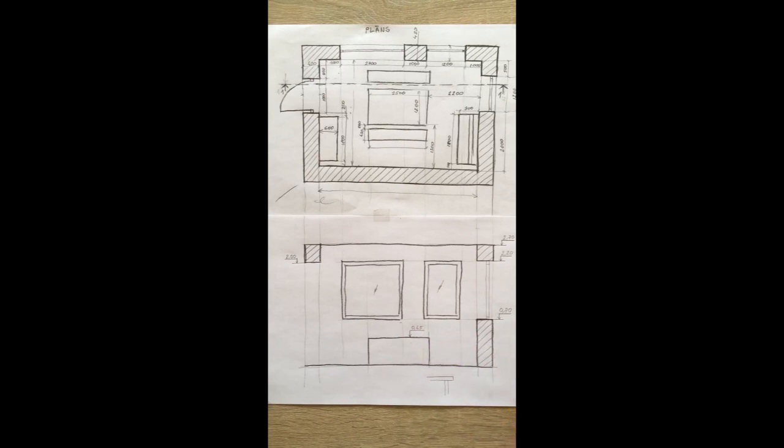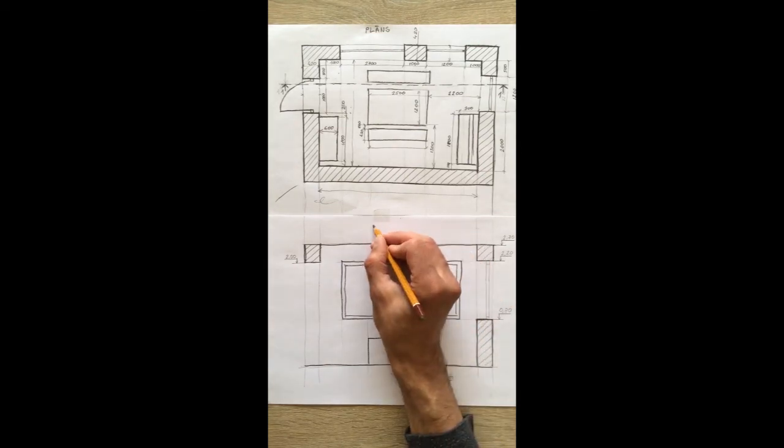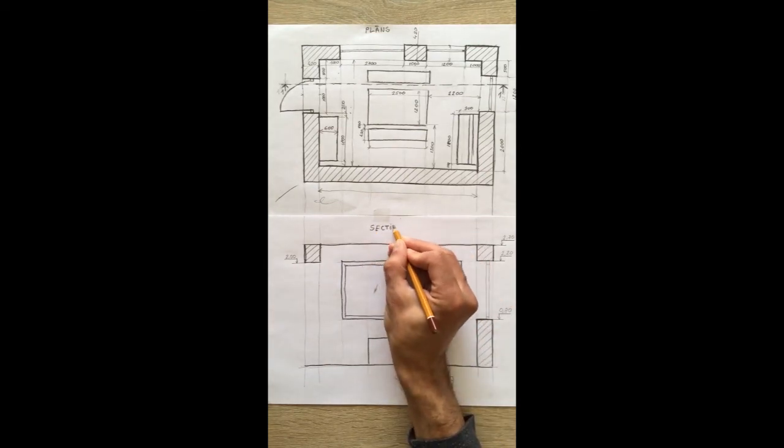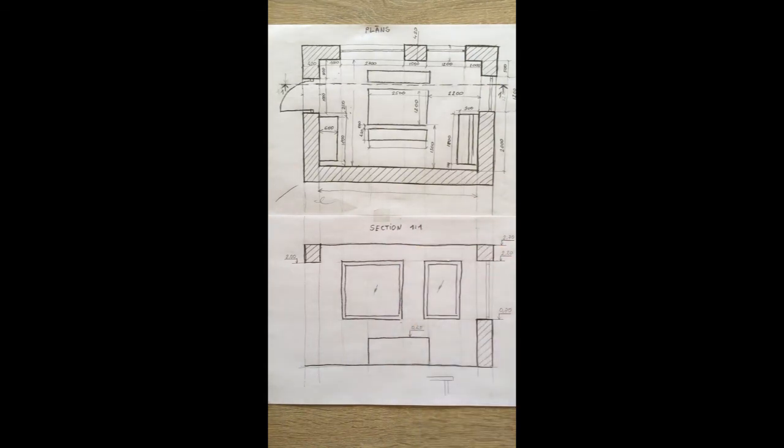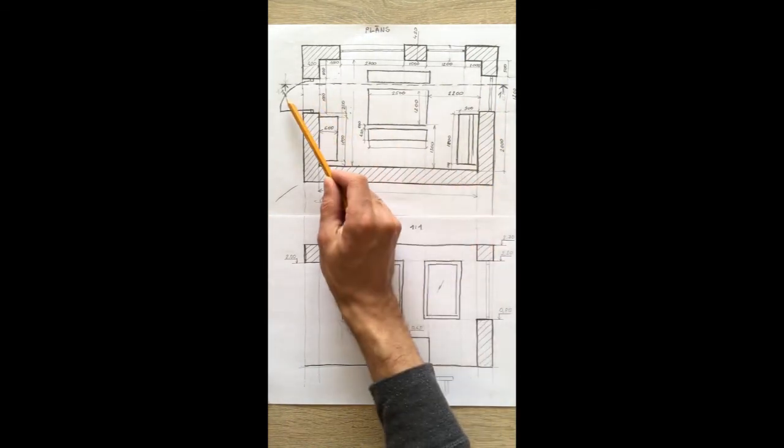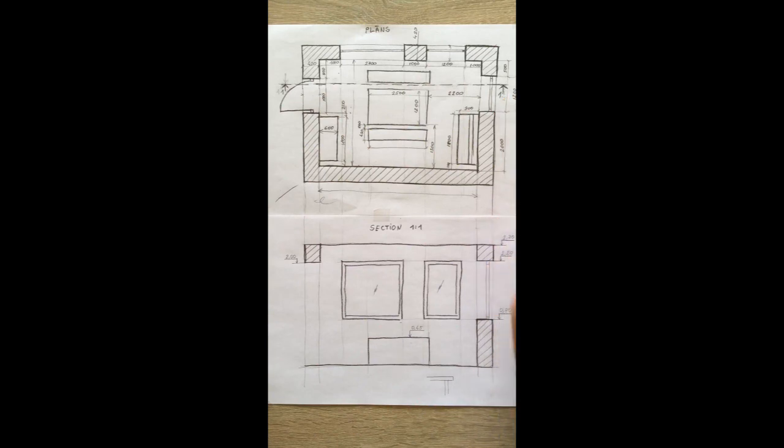So as you can see, all our heights are in meters. All those heights will be different in other rooms, but the technique is the same for all. And here we will put down the name, section 1.1, because of those numbers here.